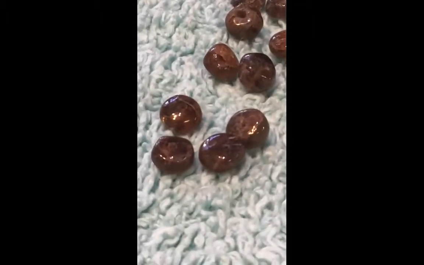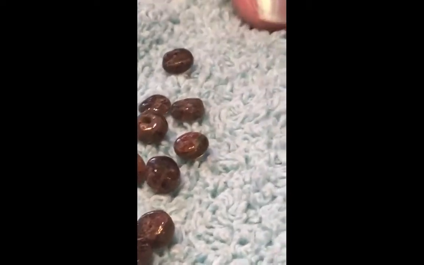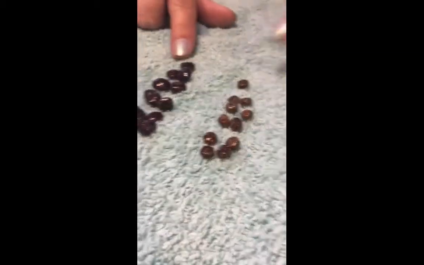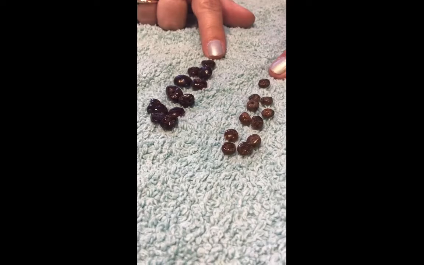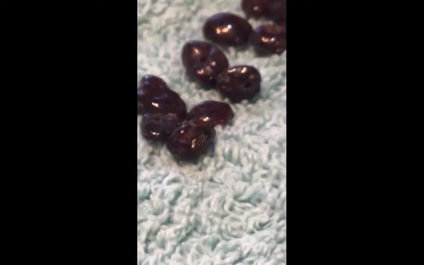Okay, here we go. 2, 4, 6, 8, 10, 11. You may want to take some time to really think and study your beads a while and make sure you've got the right ones in the right areas. It's a little bit of metamorphic mineral identification that you have to do to make sure you've got the right beads in the right area.